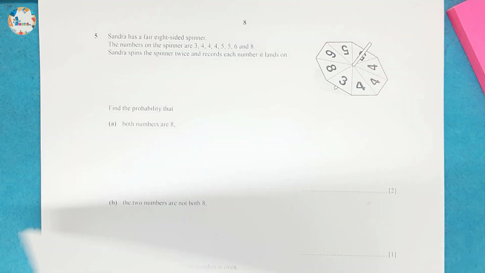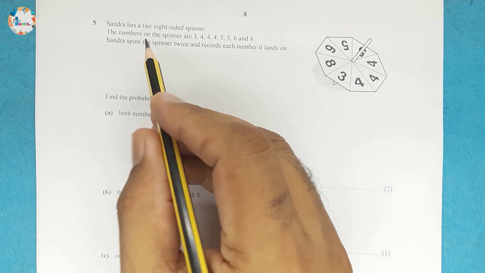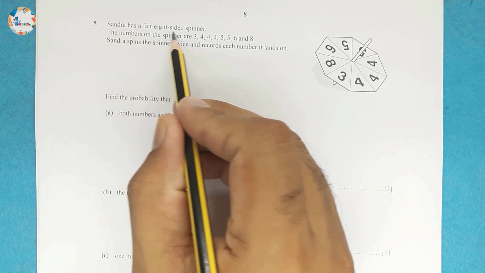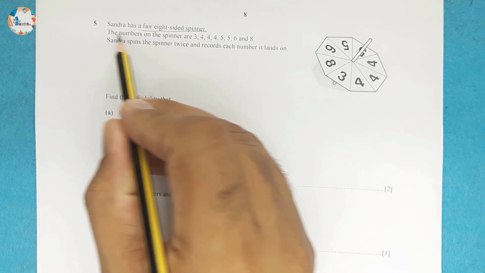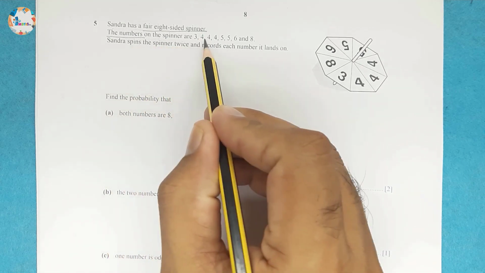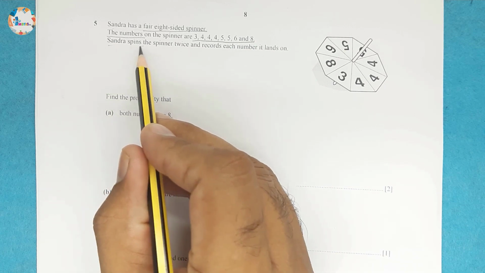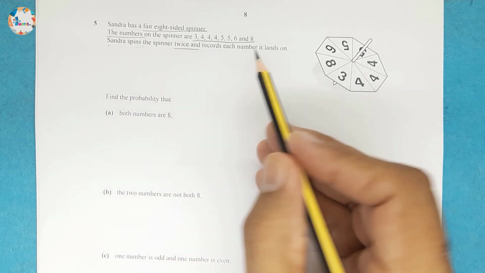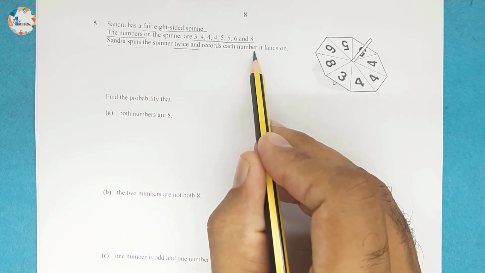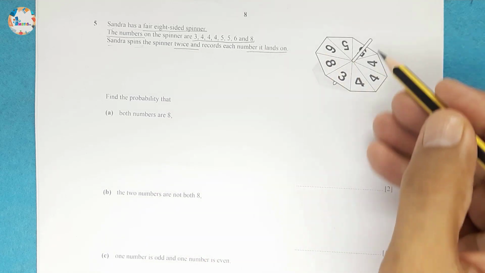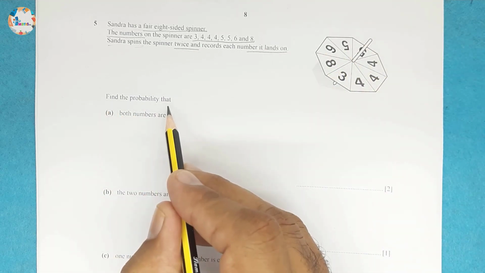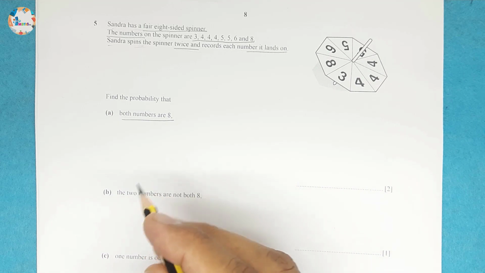Hopefully you understood this. Question number 5. Sandra has a fair 8-sided spinner. These are the numbers on the spinner. Sandra spins the spinner twice and records each number it lands on. So this is the spinner. Find the probability that both numbers are 8.